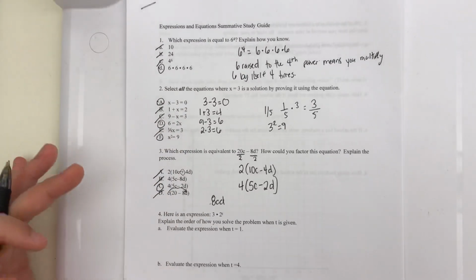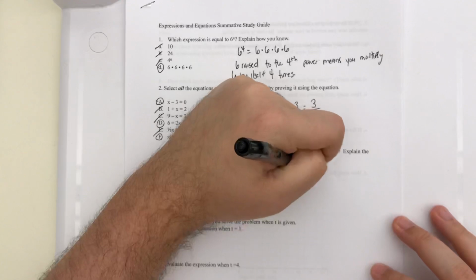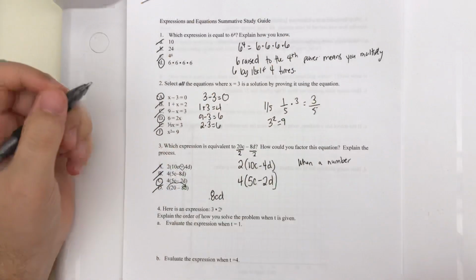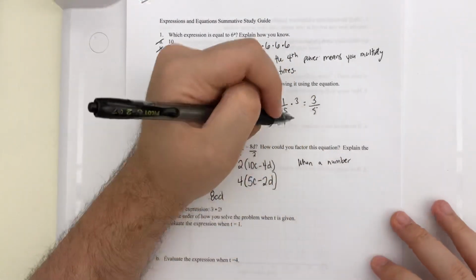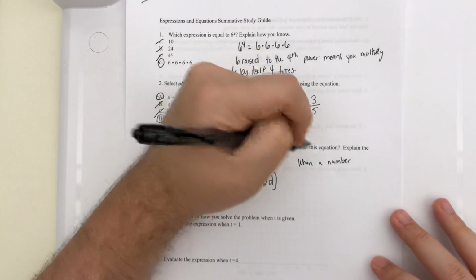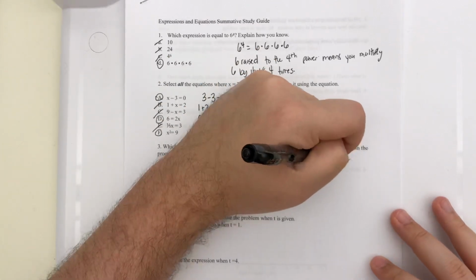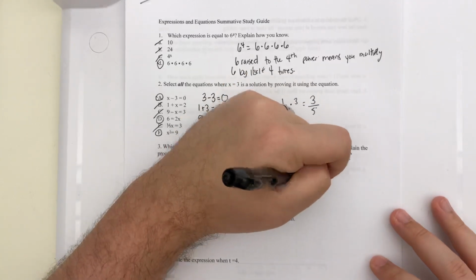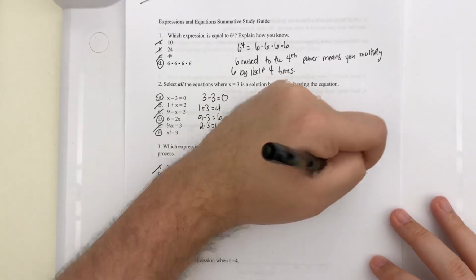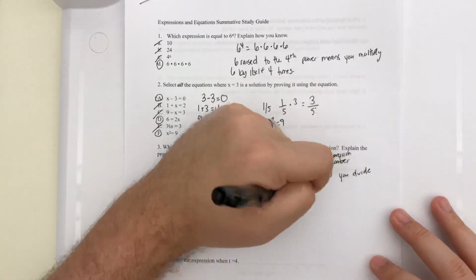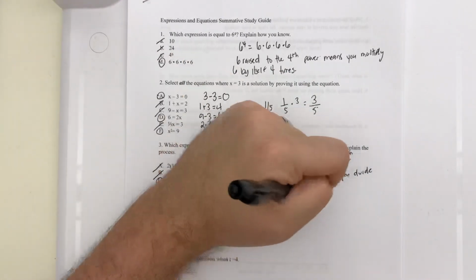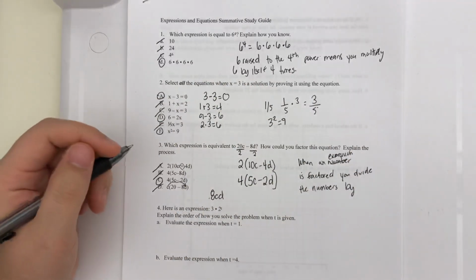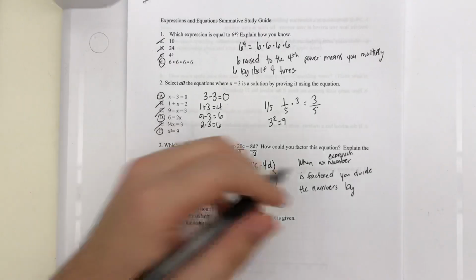Now we got to explain this process. So when an expression is factored, you divide the numbers by the number factored out.